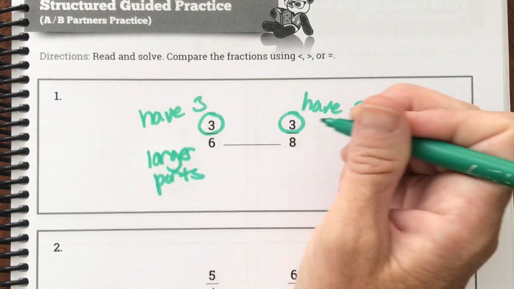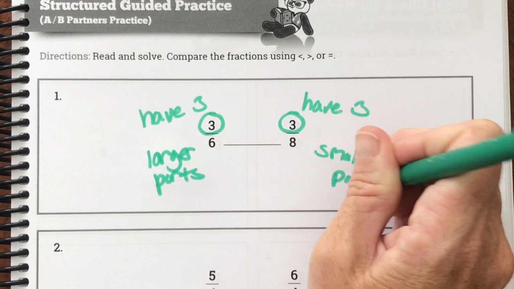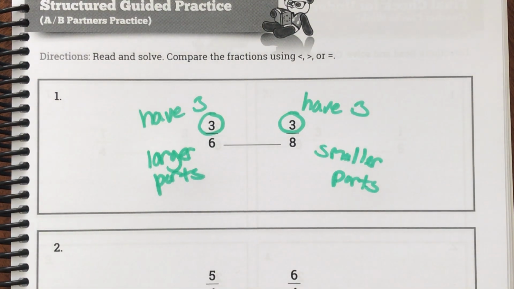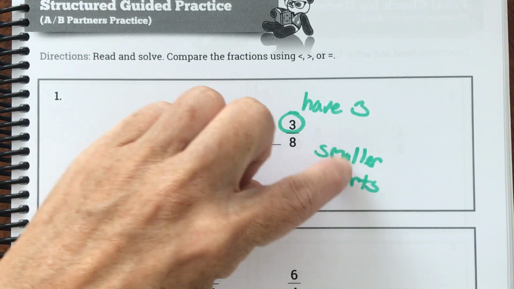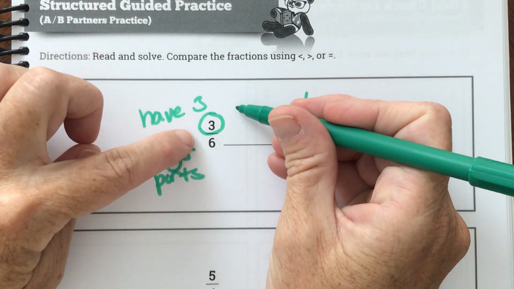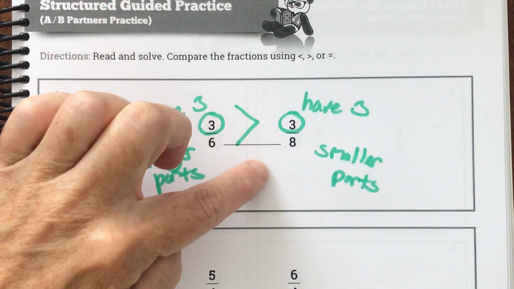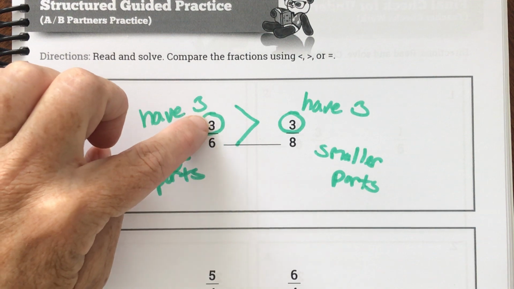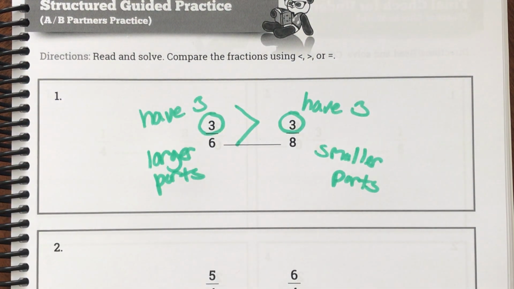They're larger in size, and these are smaller parts. Which means this person has 3 larger parts, and this person has 3 smaller parts. So this person actually has more pizza. So I'm going to grab that one, and that one does not look like an L. So 3/6 is greater than 3/8.